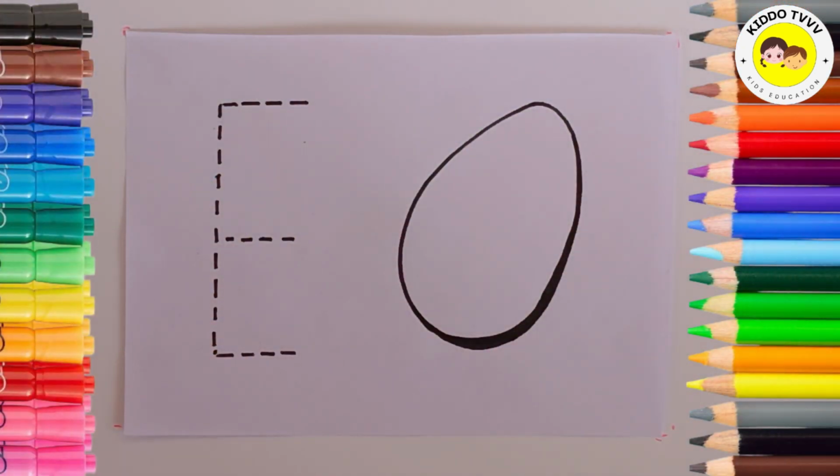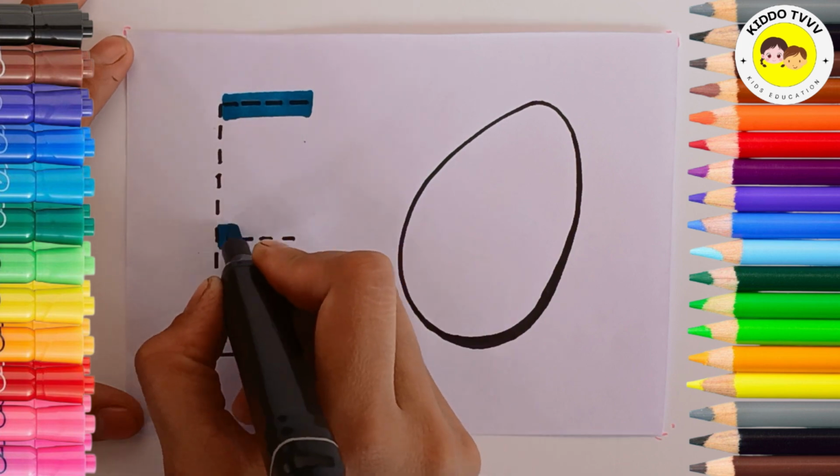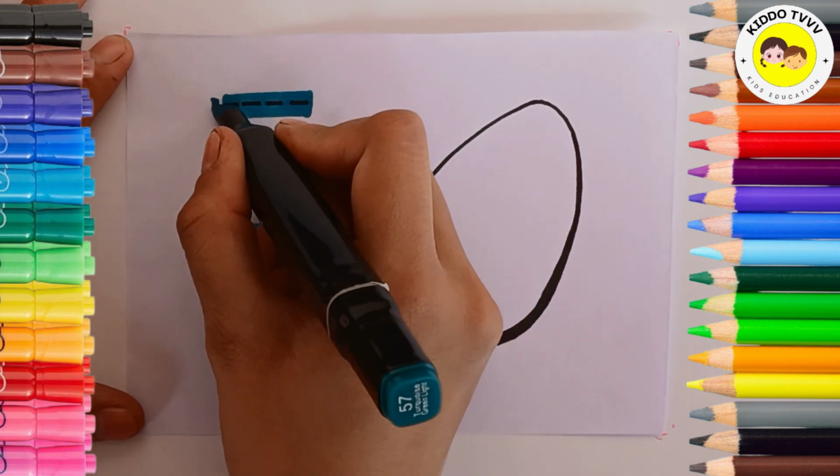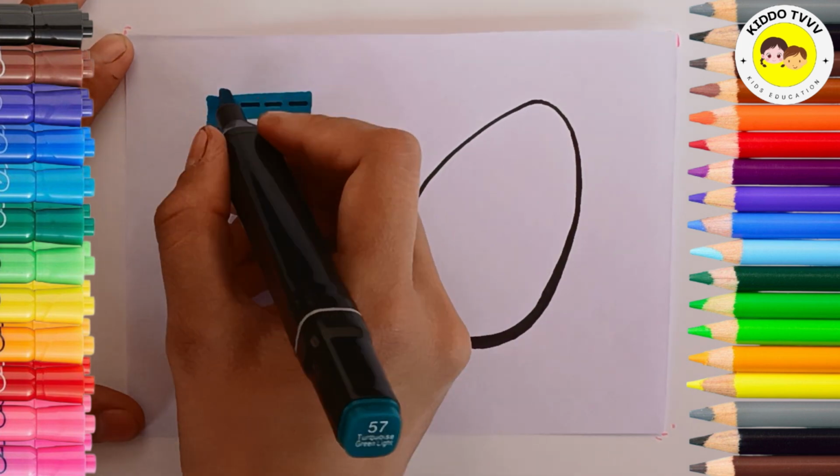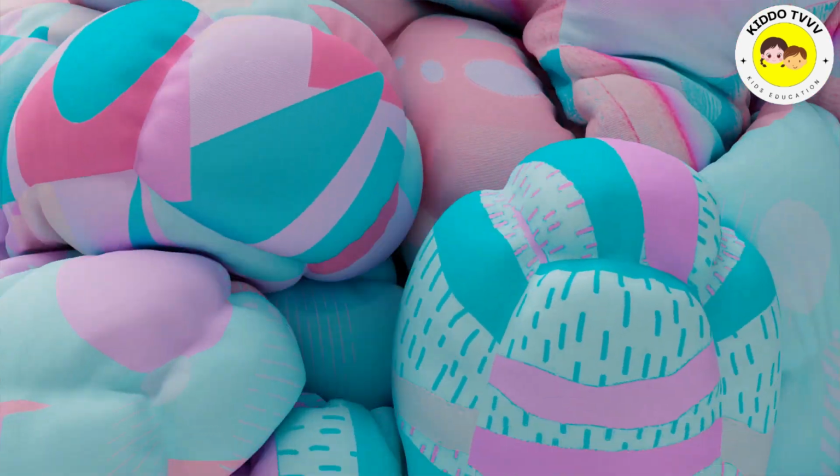Now let's draw the letter E. First, let's draw a straight line and 3 short lines. E is for egg. An egg is an oval shape. We can color it white or brown. Now let's color and sing.